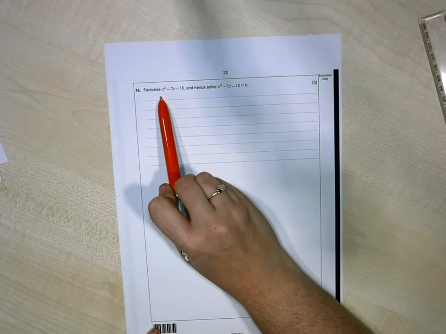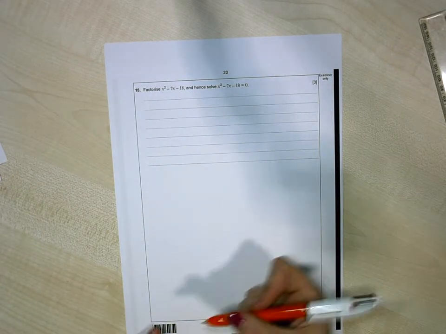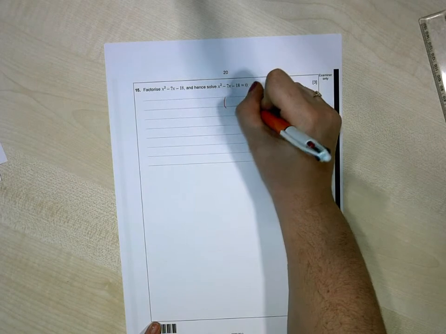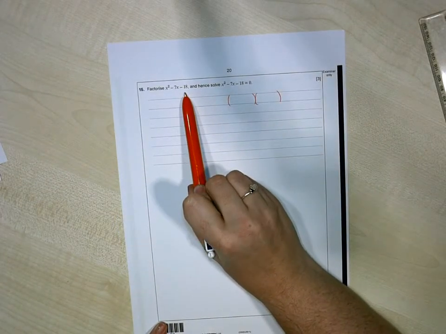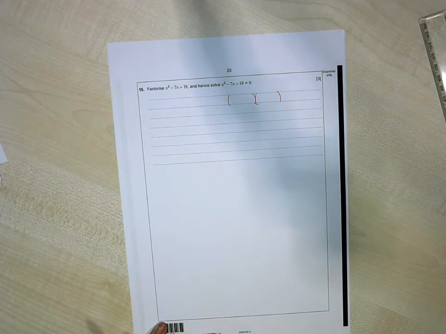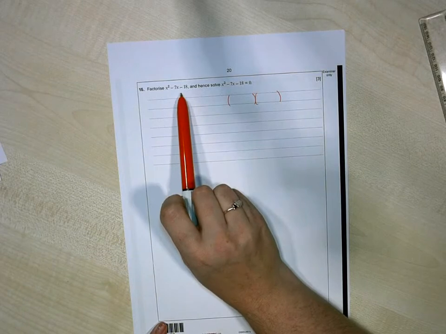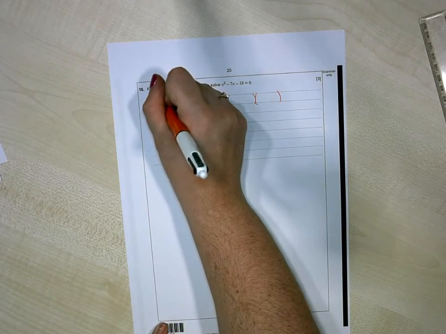And as the coefficient in front of x squared is 1, we can pop it straight into the brackets by finding factors that make 18 that also add together to give 7. But we do have to be careful because it's minus 18 and it's minus 7.